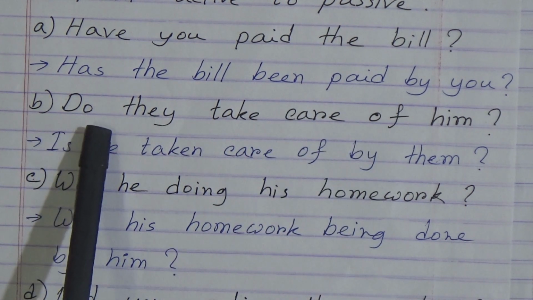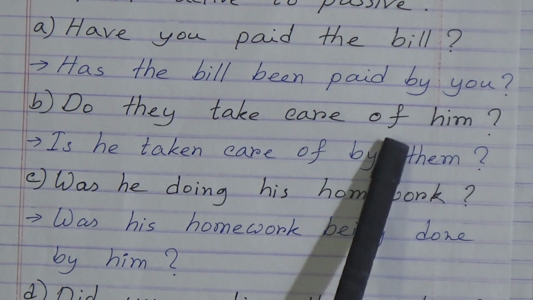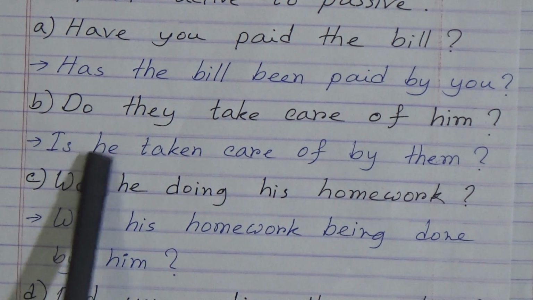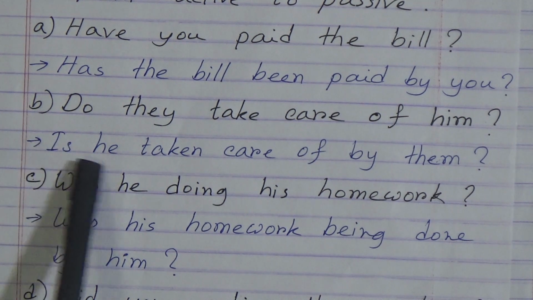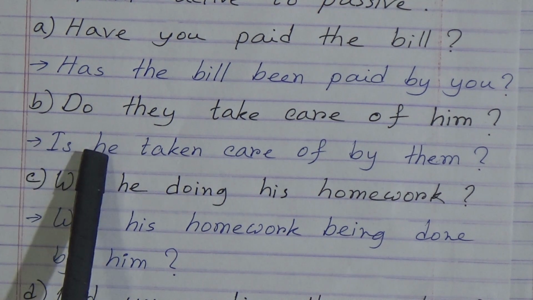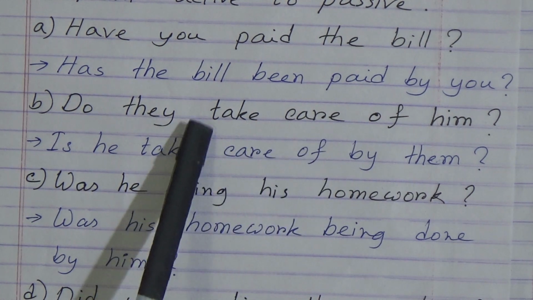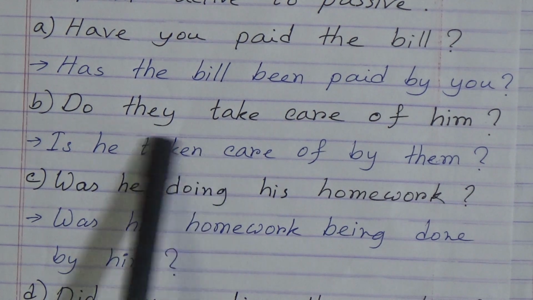So as we are changing the subjects and objects, see, him has become he here, but instead of do, we have used is with he. Is he taken care of? So take has become taken, as we have to use the past participle in passive.